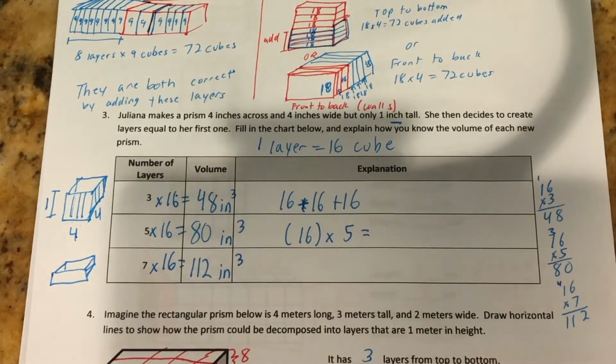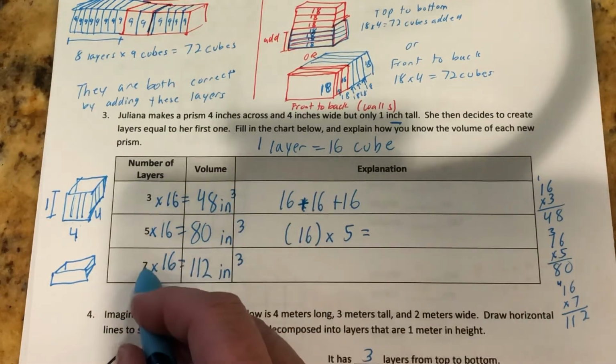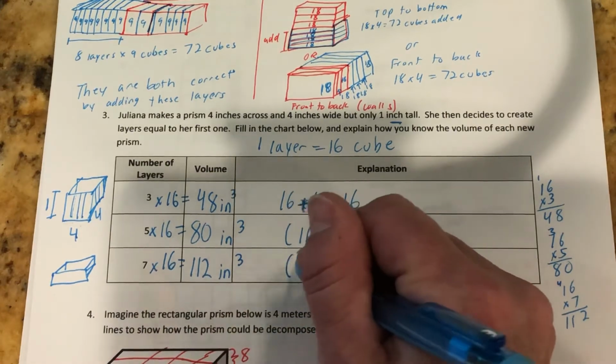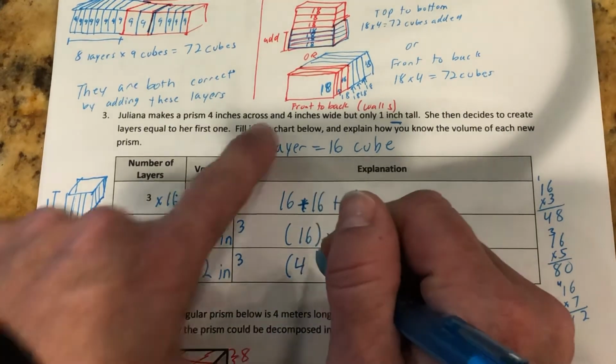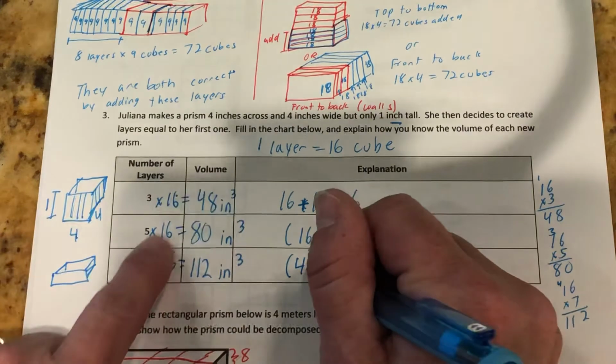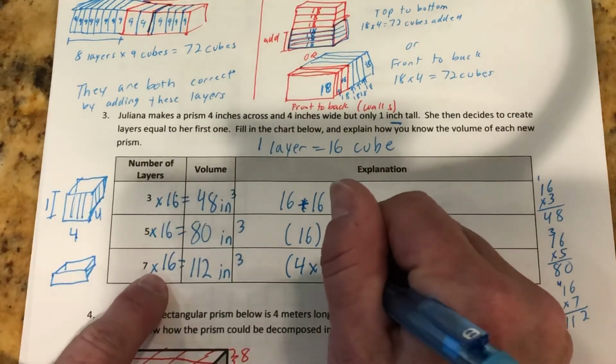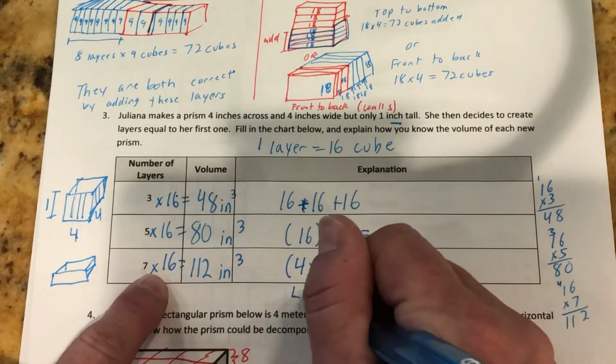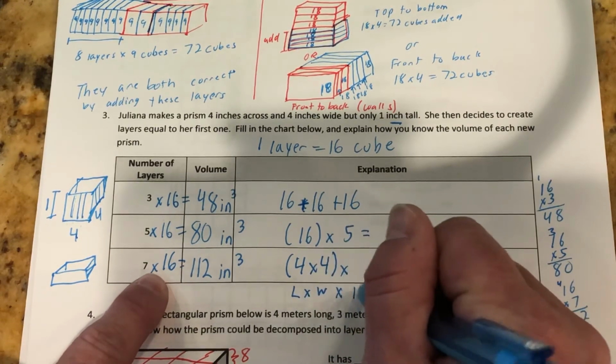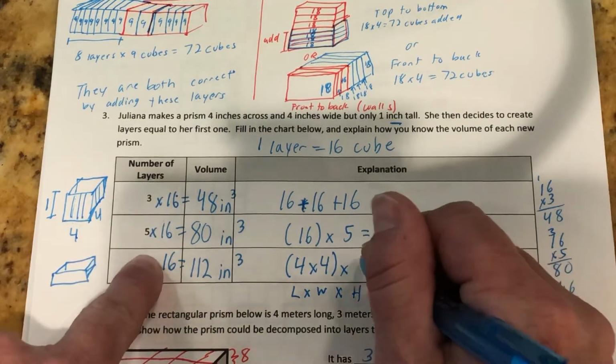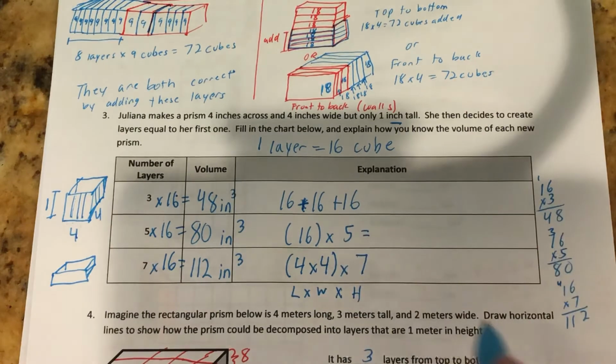And again, I got the 16 because it's 4 inches across by 4 inches wide, so 4 by 4, so length times width times height. Height would be the 7 layers, so 16 times 7, which would equal 112 for that problem.